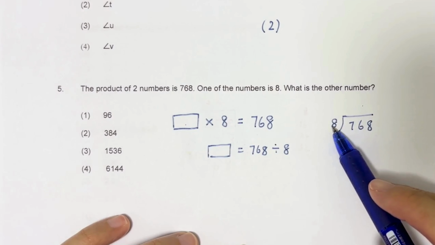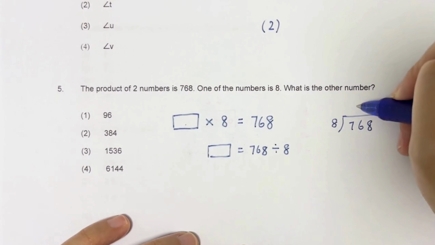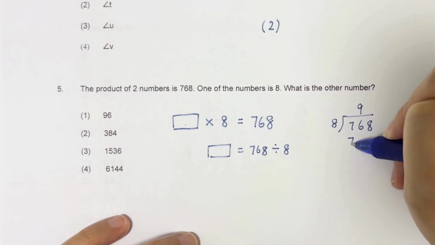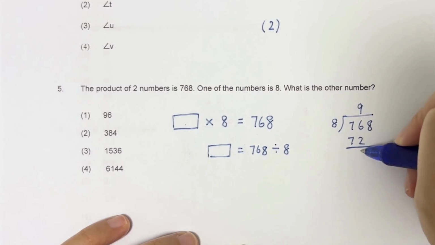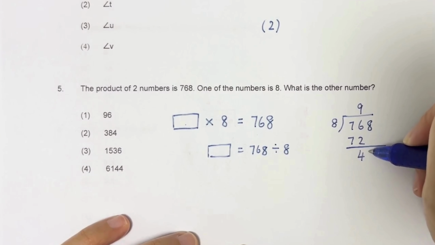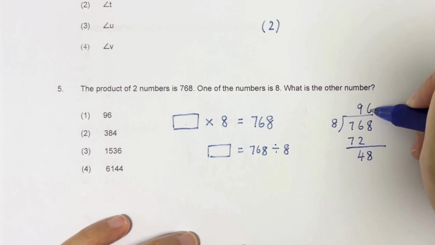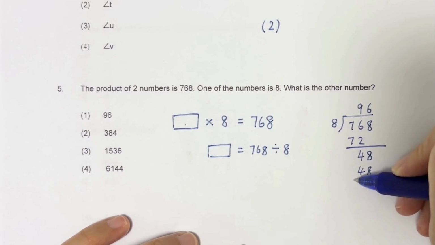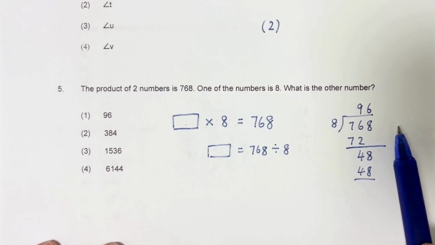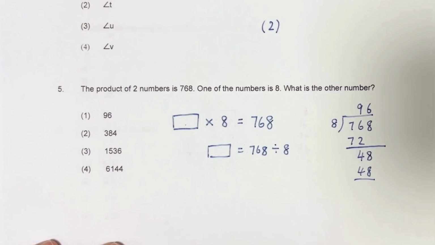How many 8? Give me close to 76. So 9 times 8 is 72. Draw a line. 76 minus 72 is 4. Pull down the 8. What times 8 give me 48? 6. So 6 times 8 is 48. So now I know that this number is 96. 96 times 8 is 768.